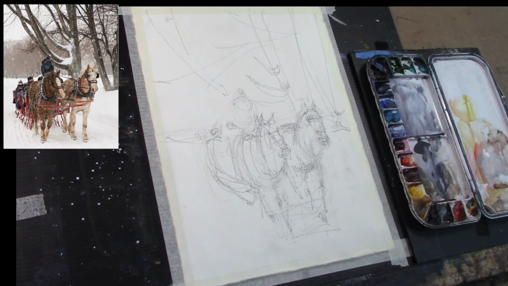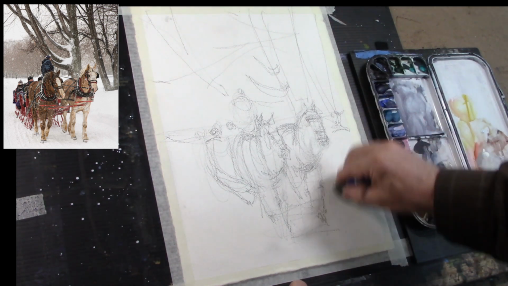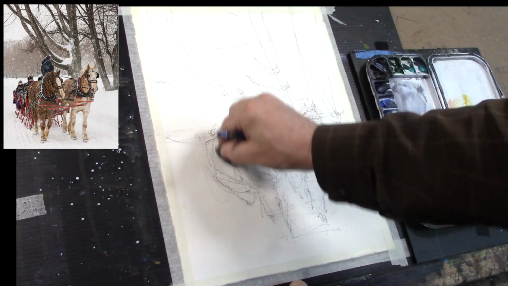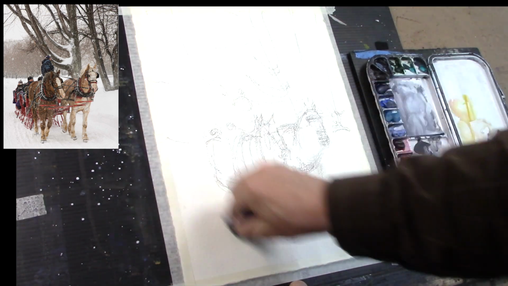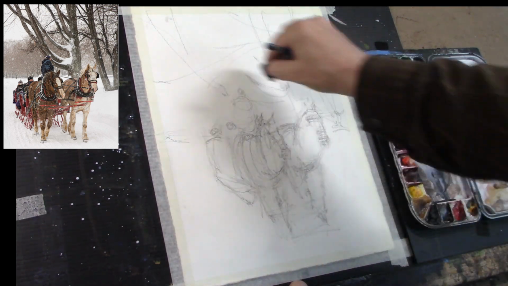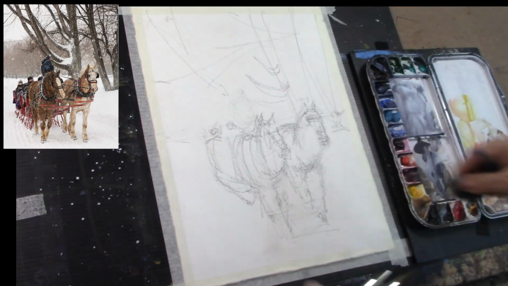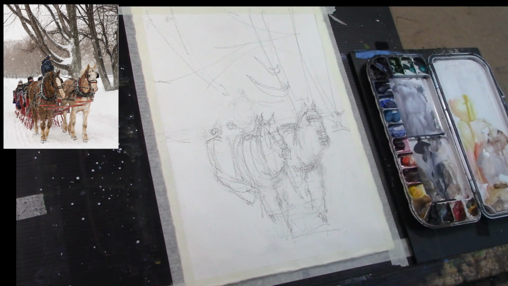Let's paint the ghost image. Bring this up a little bit. And I'll show you what I mean by a ghost image. A ghost image is just a very pale rendering.